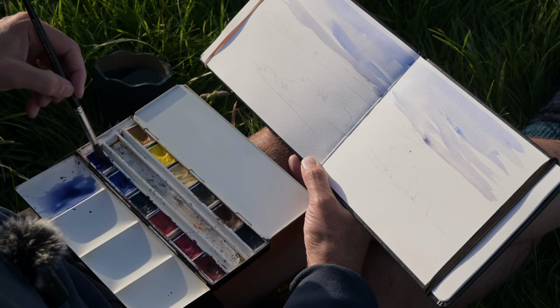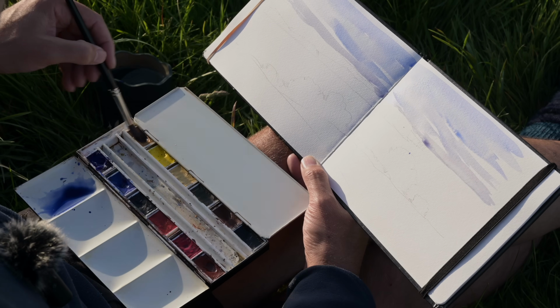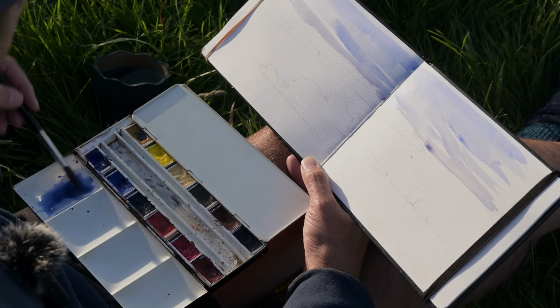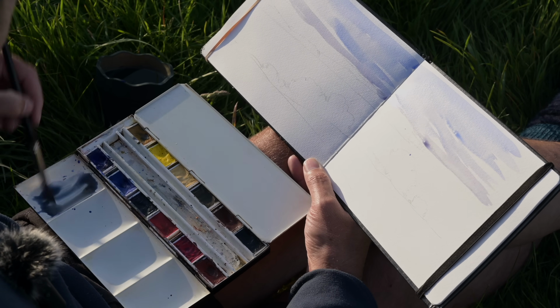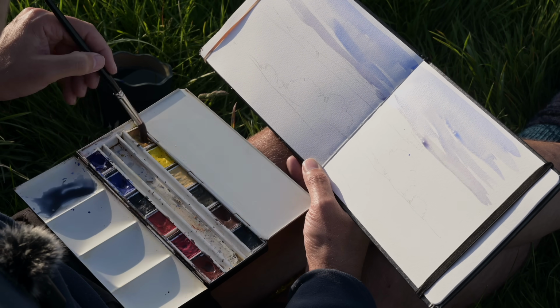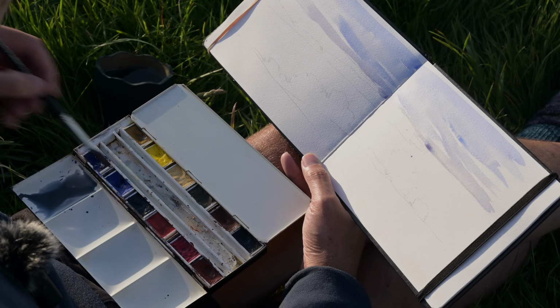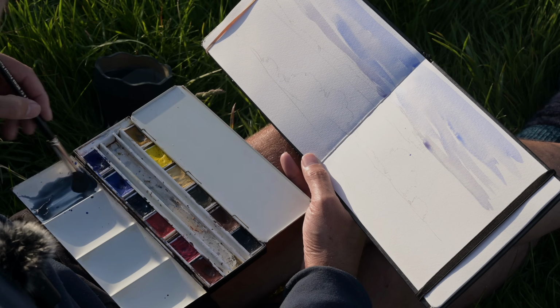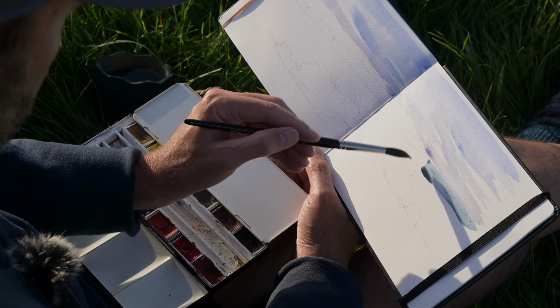Sea is significantly darker, so I'm going to use a little bit of yellow ochre. It makes it a little more green, but also a little more grey at the same time, because it's a warm, earthy yellow. It might not be blue enough. I might need to add a little bit of Prussian into that. I'm quite happy for that to bleed up into the sky.